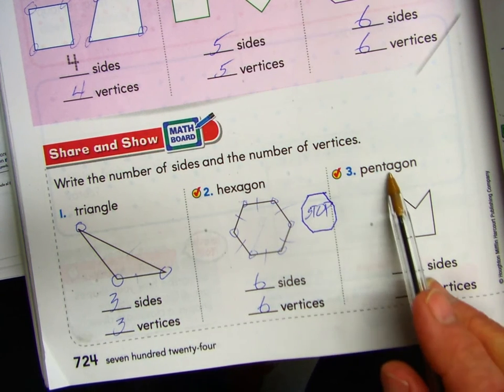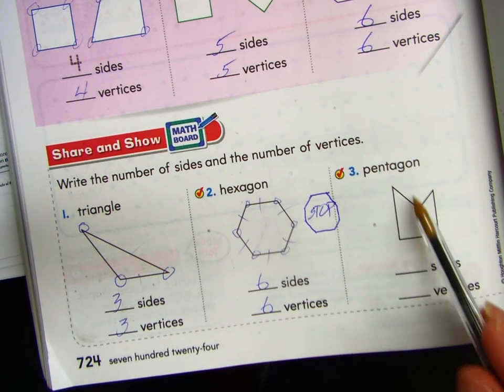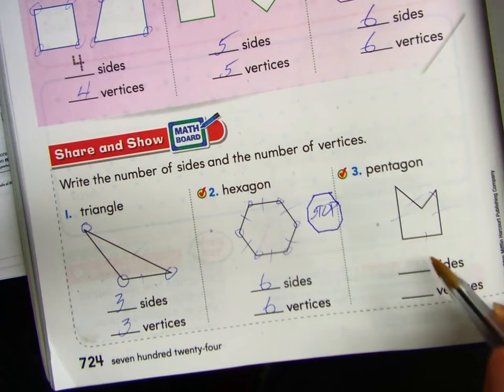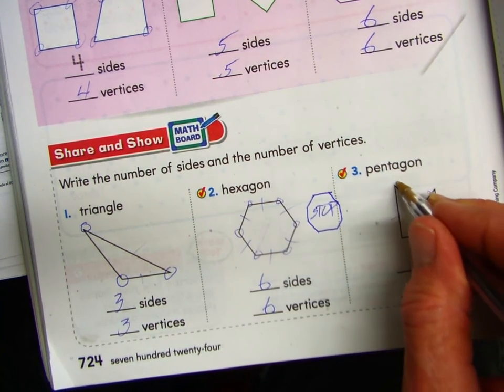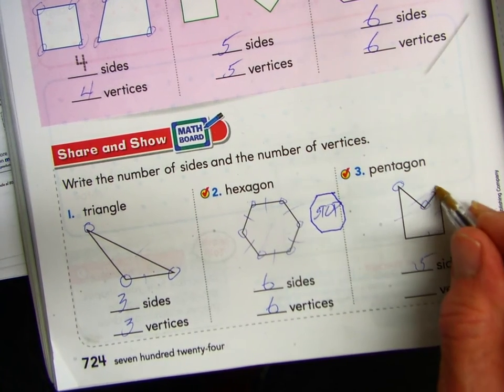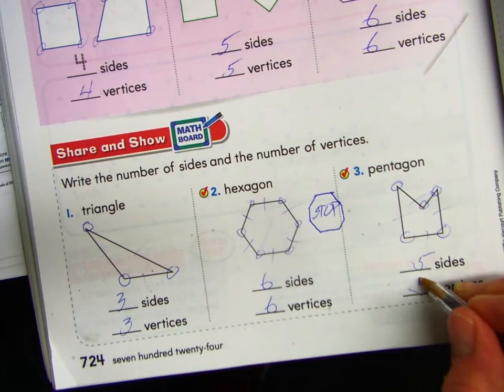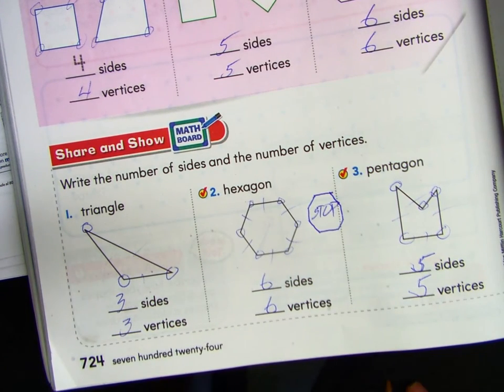Okay. Then there's a pentagon. Now, this is an irregular pentagon because it goes in instead of out. But anyway, how many sides? 1, 2, 3, 4, 5 sides in a pentagon. And guess how many vertices? 1, 2, 3, 4, 5. Did you guess 5 vertices? If you did, you were correct. 5 sides, 5 vertices. That's a pentagon.